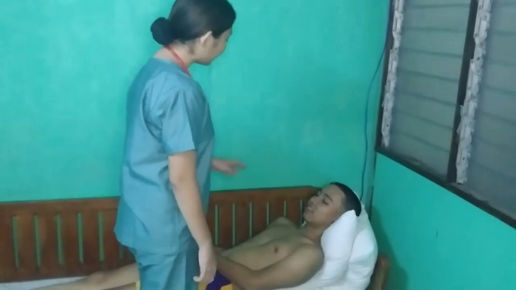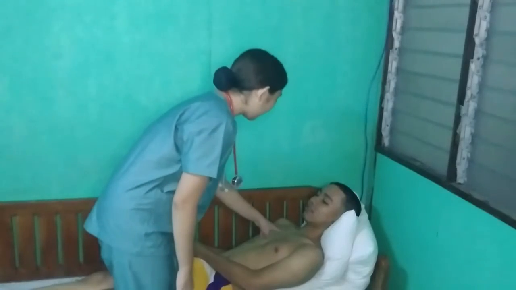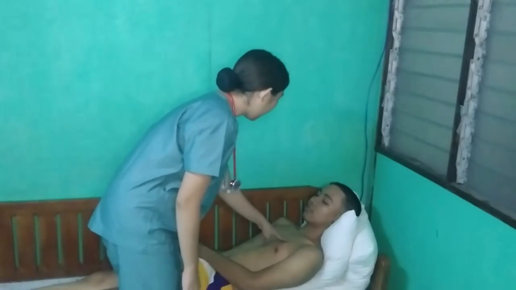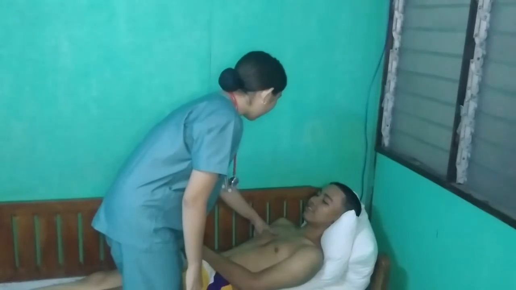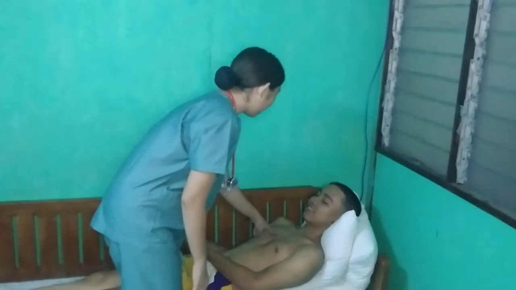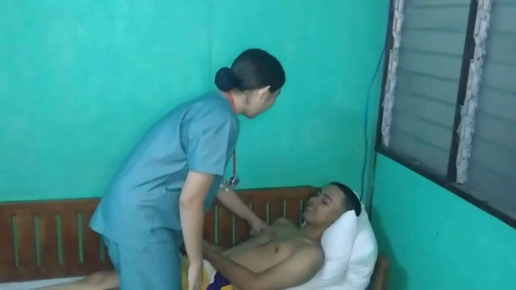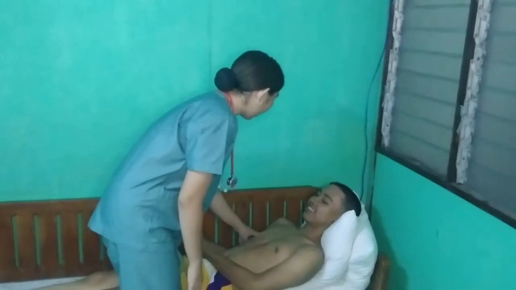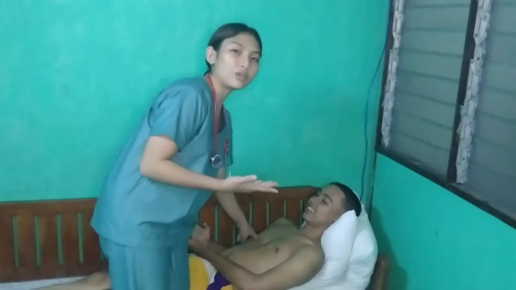Beginning at the right sternal border, at the 2nd intercostal space, and then moving on to the left sternal border in the 2nd intercostal space, and then going down to the 3rd, and then to the 4th, and to the 5th. You are going to feel for any thrills, heaves, or lifts, which are pulsations that will lift the fingers up.